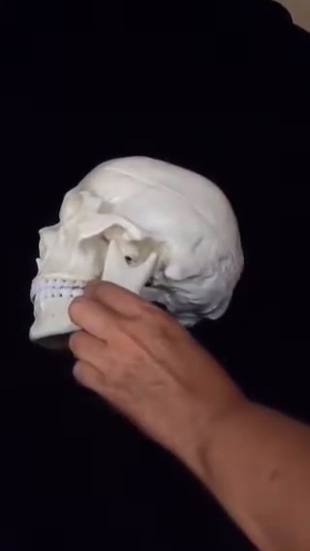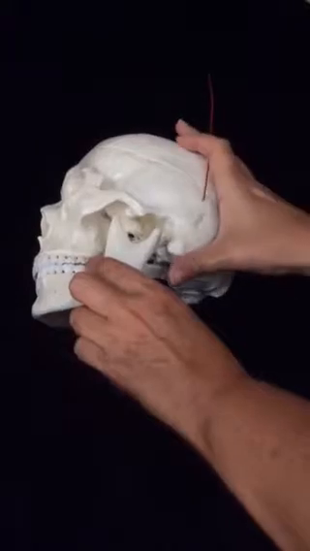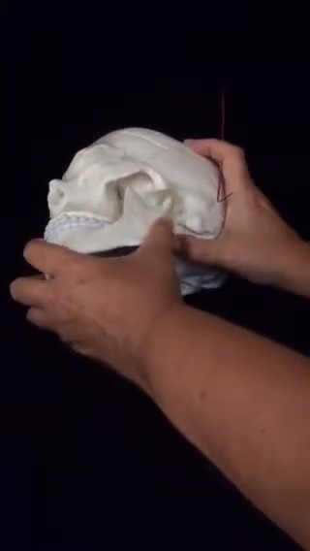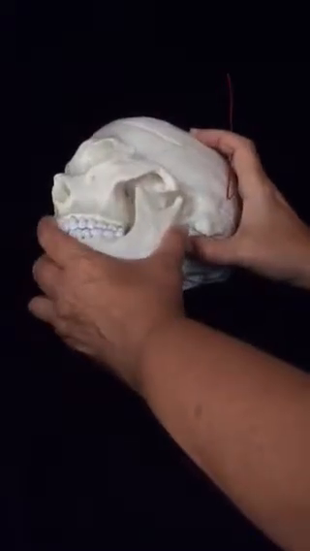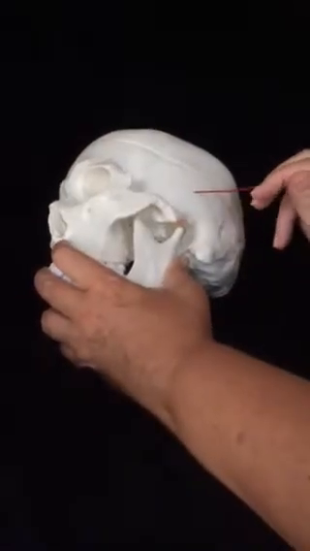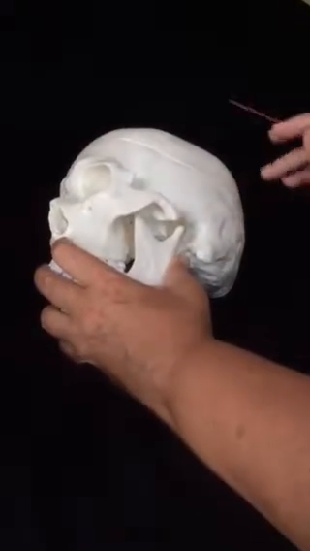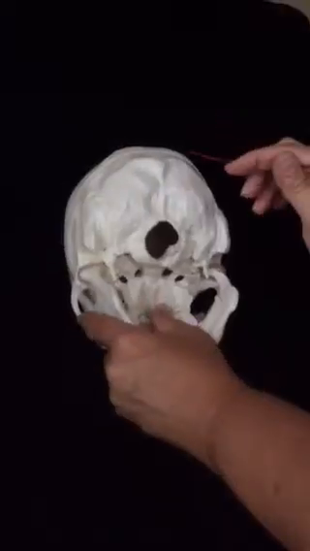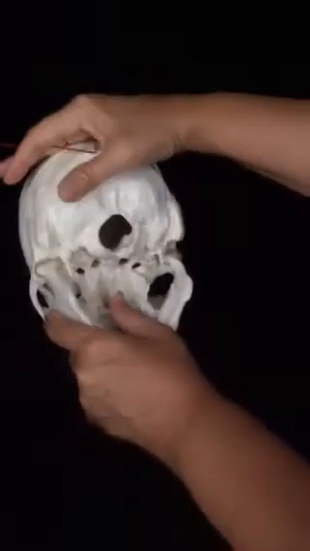But the temporal bone, we're going to talk about it on a different station. Okay, but just remember that the mandibular condyle that's located in the mandible will articulate with the mandibular fossa of the temporal bone.